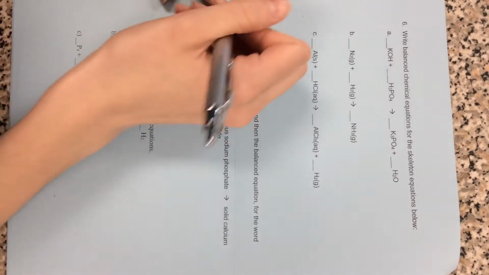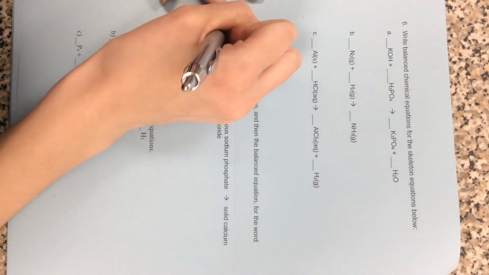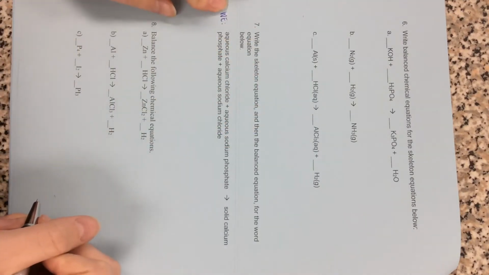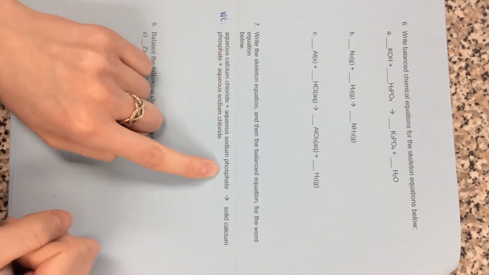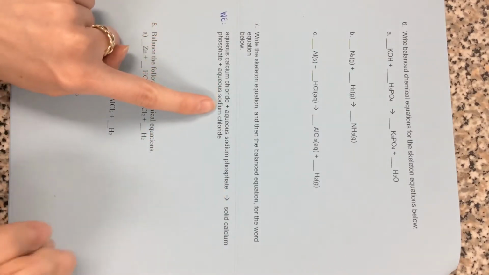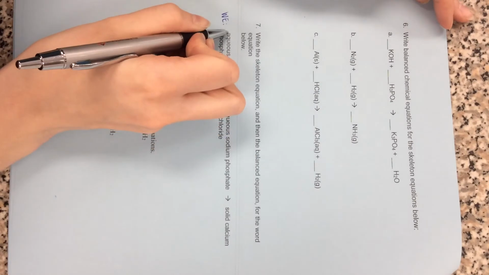So what we're going to be doing here is writing out our skeleton equation. A skeleton equation is just those element symbols, right? Here we have our word equation, okay? WE for word equation, not "we". It says aqueous calcium chloride and aqueous sodium phosphate produce solid calcium phosphate and aqueous sodium chloride. Now that's a mouthful, right? If you're actually thinking about it, you'll understand it, but if you're just saying those words, you're like, hey, what do I mean, okay?